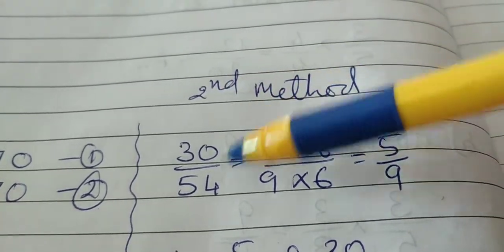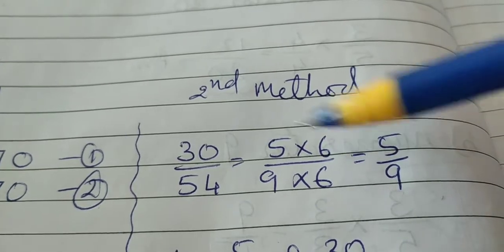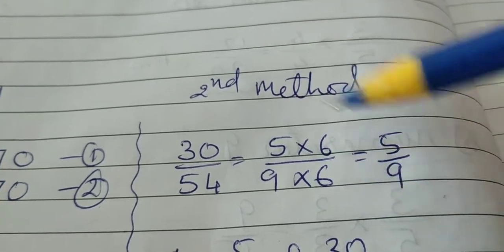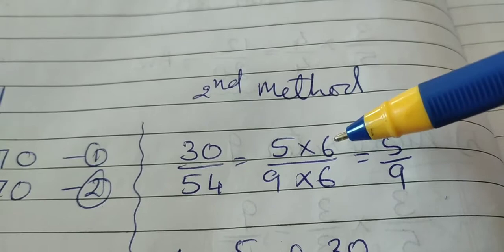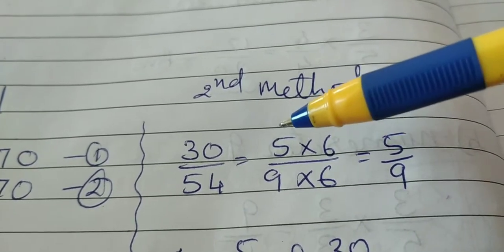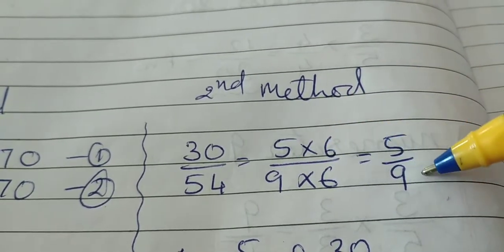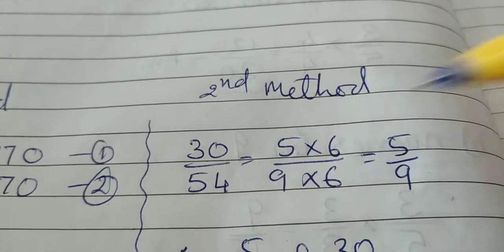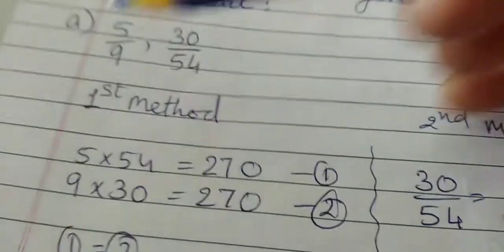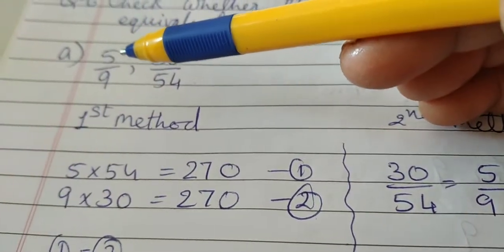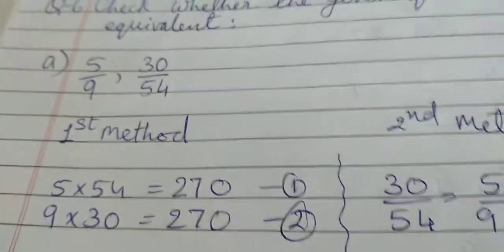So the highest common factor of 30 and 54 is 6. Divide both the numbers by the HCF, that is 6, and you will get 5 by 9, which is the reduced form of 30 upon 54, and it is again our second fraction out of the two.